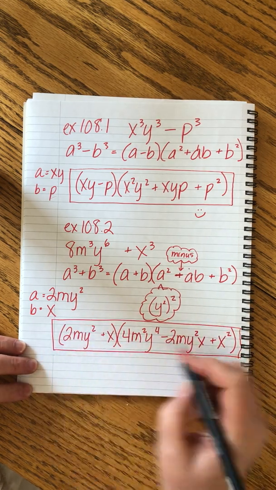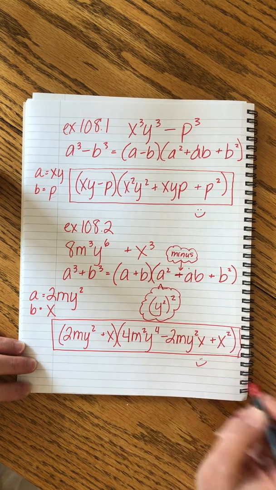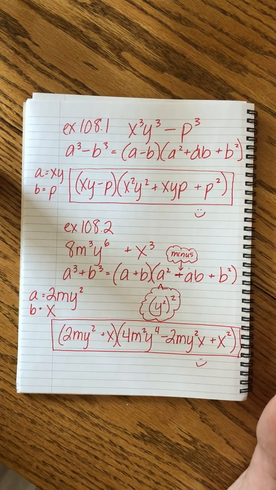I don't worry about getting problems wrong. I don't think it's bad for the teacher to get one wrong because teachers are human beings, right? And everyone gets math problems wrong from time to time. There's no shame in that.